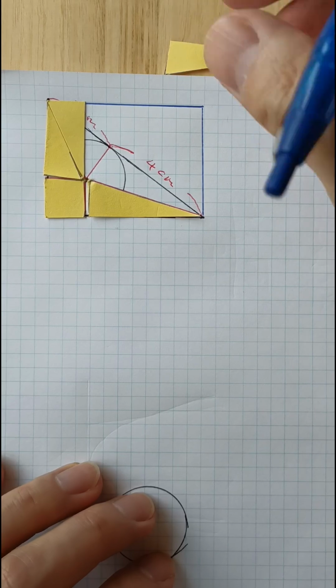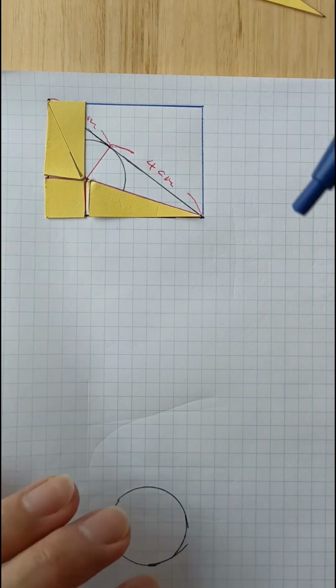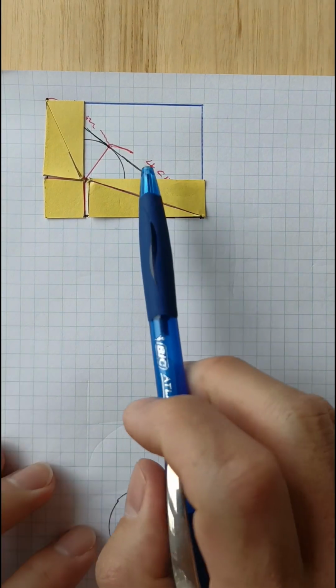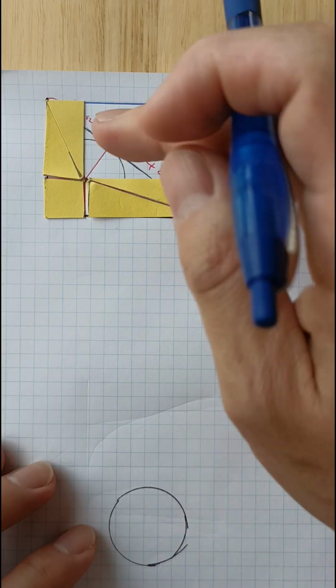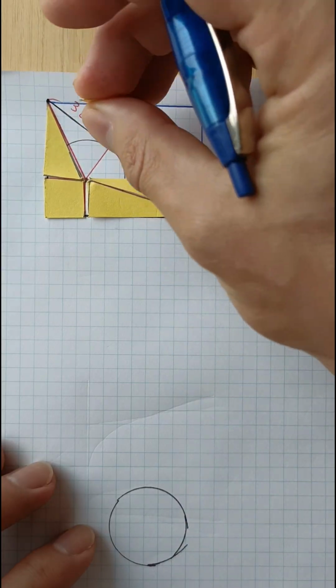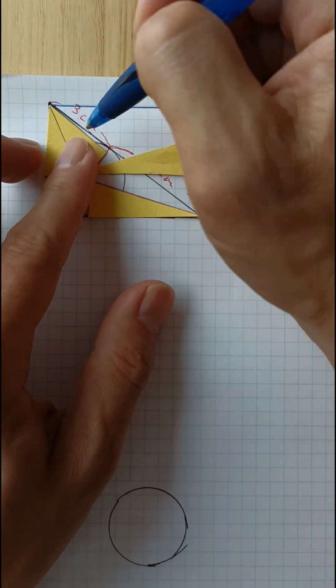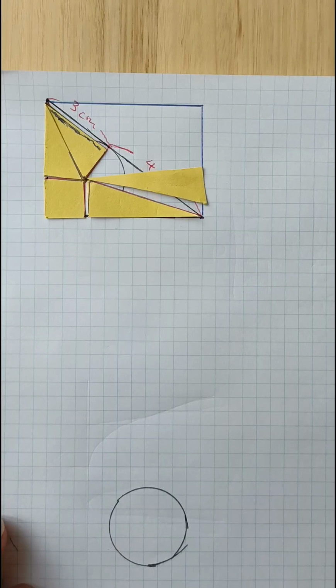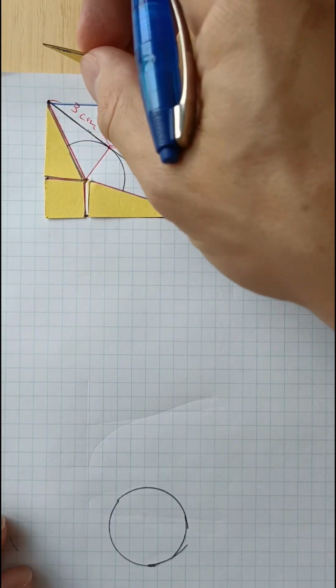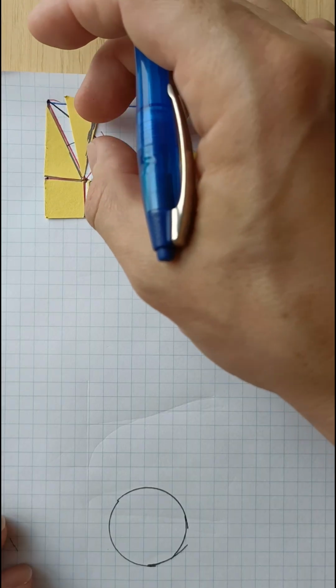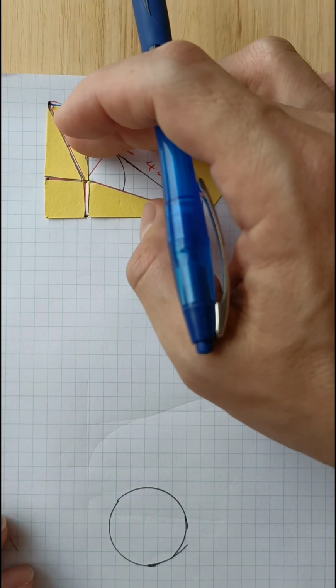So if you move it around, this is 4 centimeters. Okay, this one came from here. So this side is 3 centimeters. So if you flip and put it like this, this side is 3 centimeters.